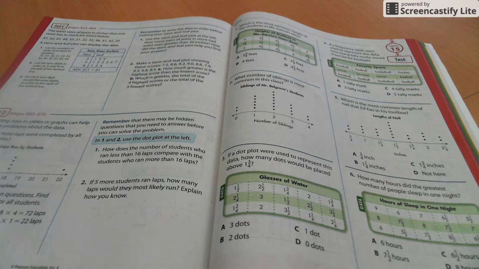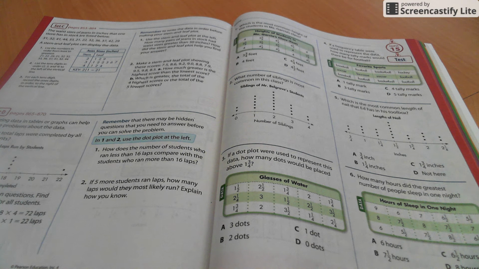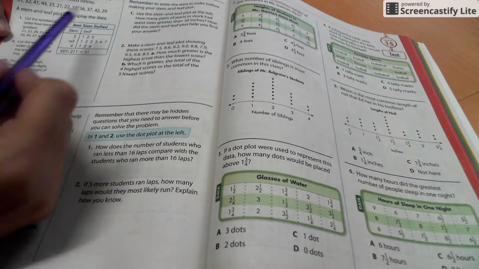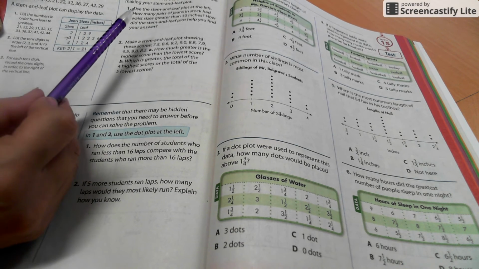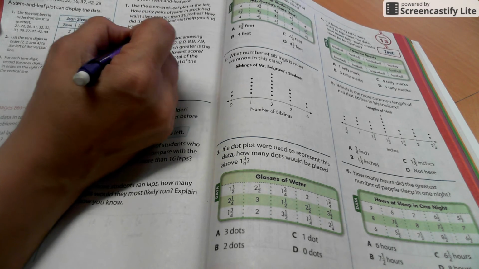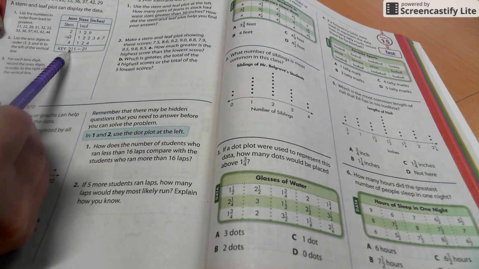Then you're going to turn for set C. I want you to pause, and you are going to do 1 and 2 for set C with stem and leaf plot. Number 1 says to use the stem and leaf plot to the left. So you're using this one over here. It says how many pairs of jeans in stock had waist sizes greater than 30 inches.